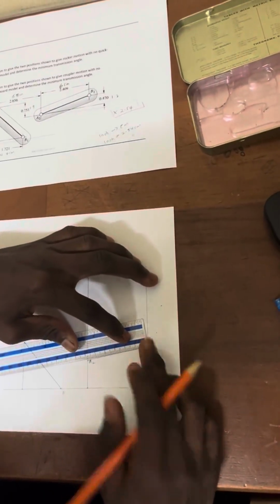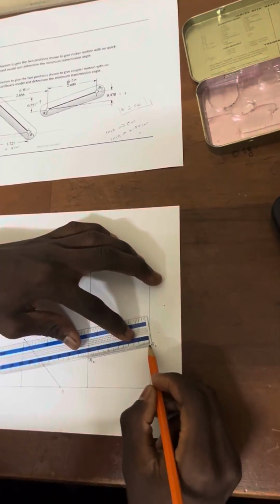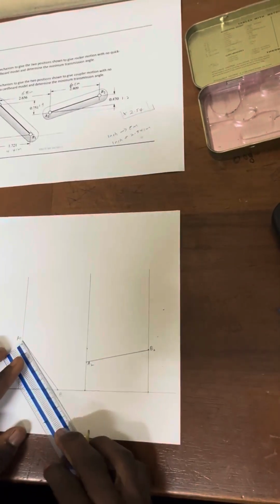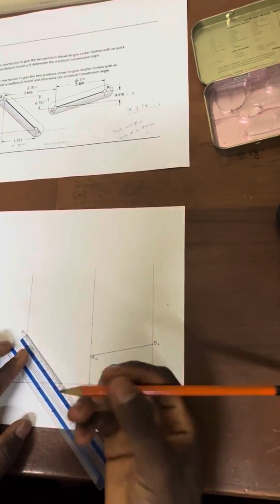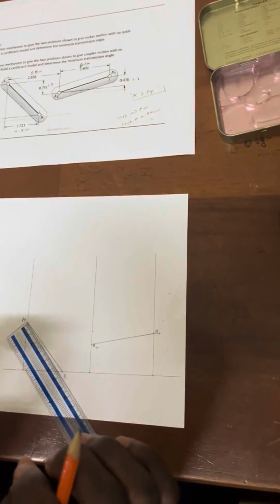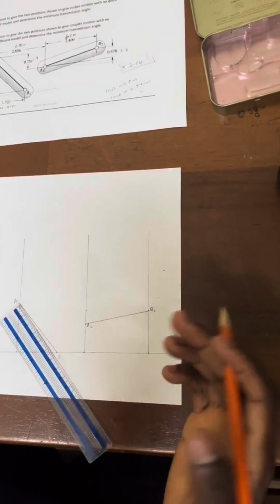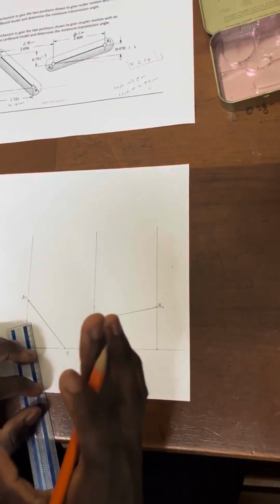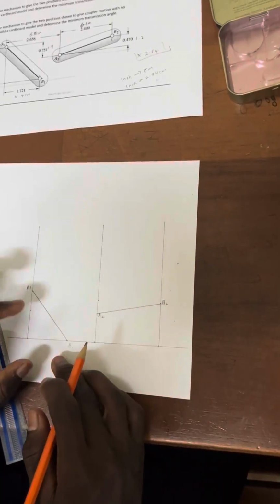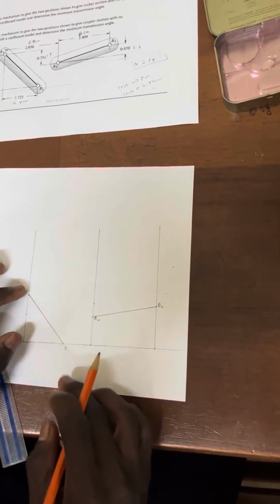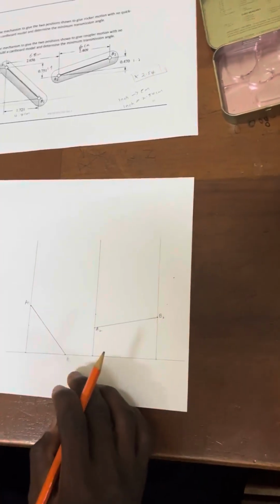I can also measure. So when I measure the length, it is 6.1 here. And then when I measure here too, it is 6. It's because there is maybe a little bit of parallax error or something, but it's okay. I mean, plus or minus 1. So that means I've gotten the length from A1 to B1 and A2 to B2. So now we are going to turn it upside down.